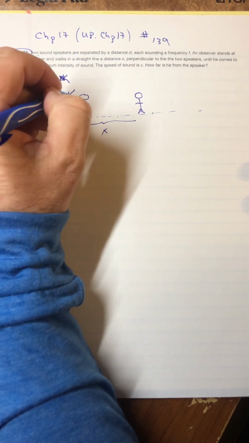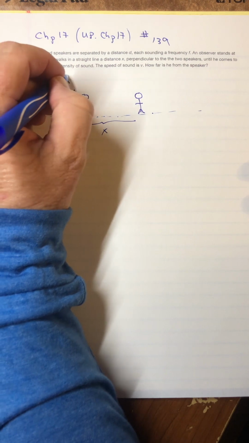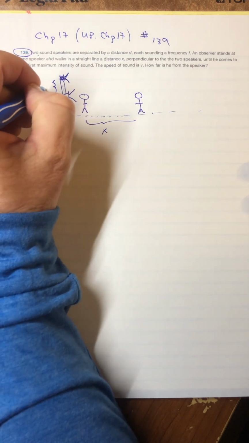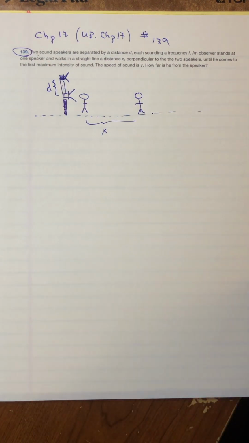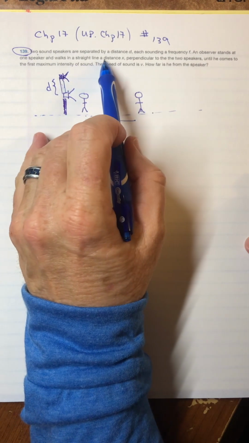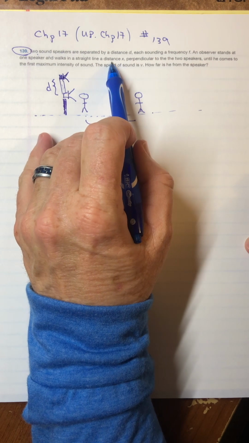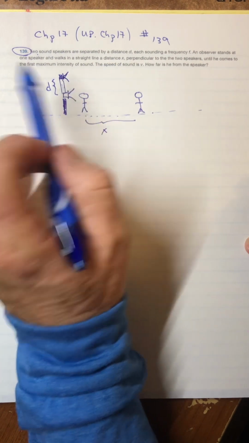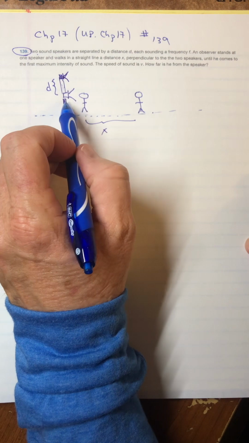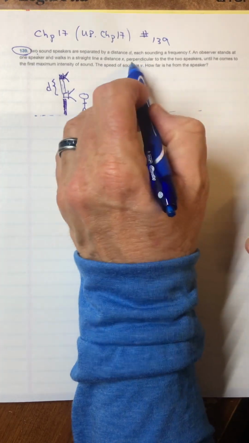But I think they're trying to say you've got these two speakers that are separated by some distance. And so I got to make it vertical, because when they say perpendicular, I need to go horizontal.